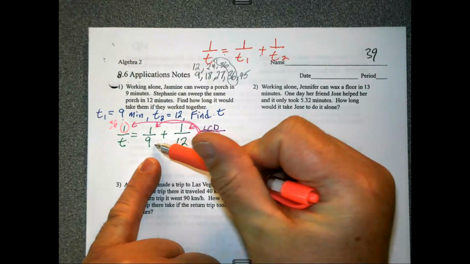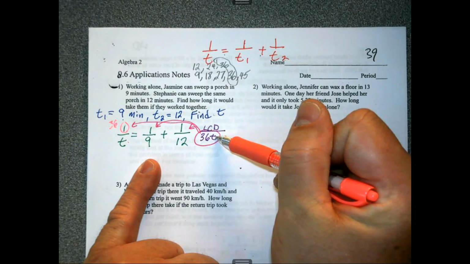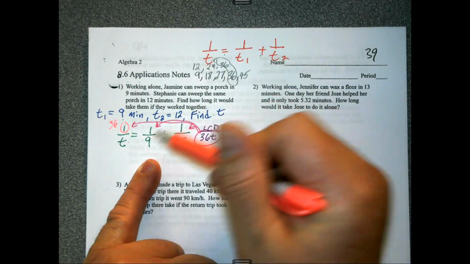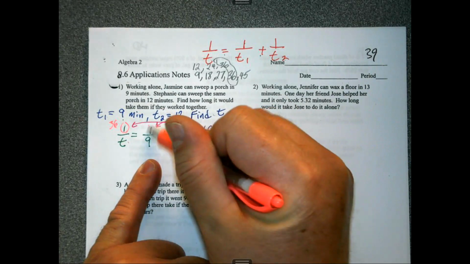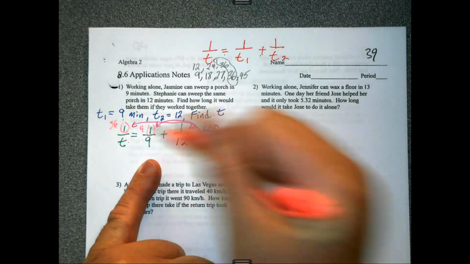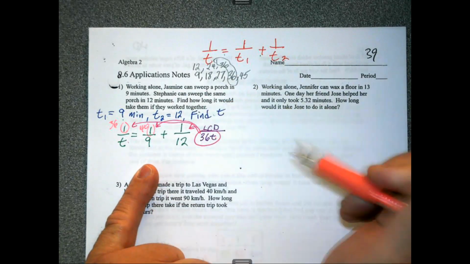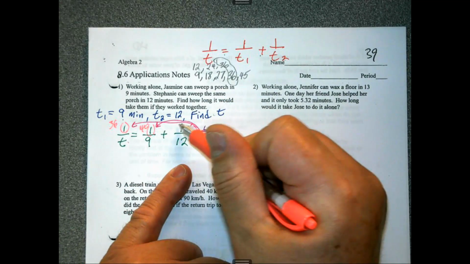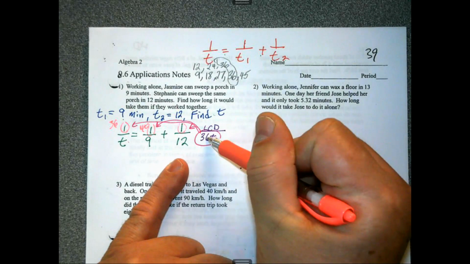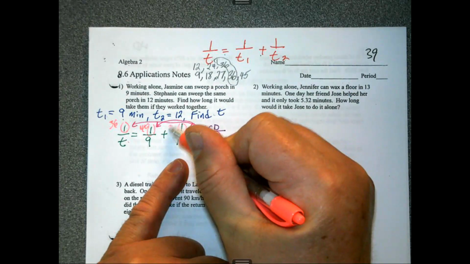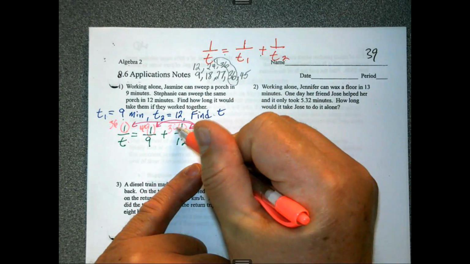Second fraction, I'm going to multiply by 36t. Well, 36 divided by 9 is 4, and the t stays with it. So 4t. This one, 36 divided by 12 is 3, and I'm going to need that t.